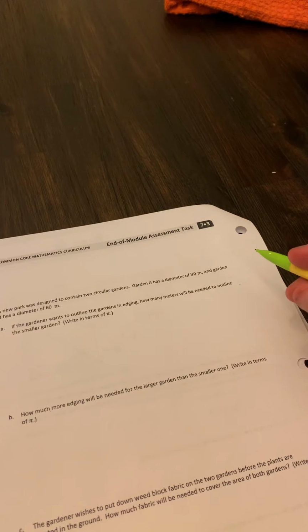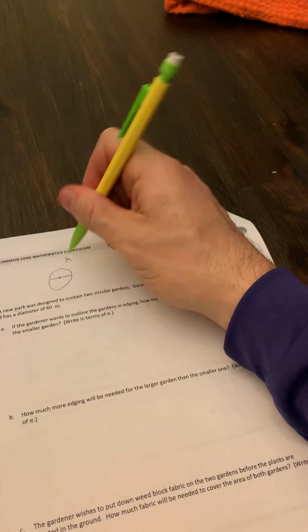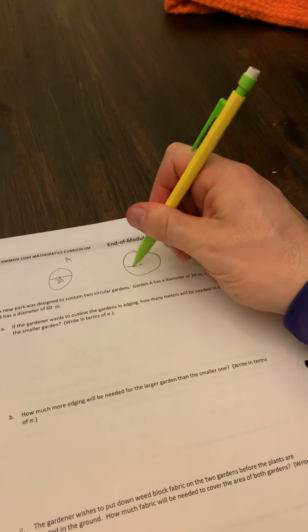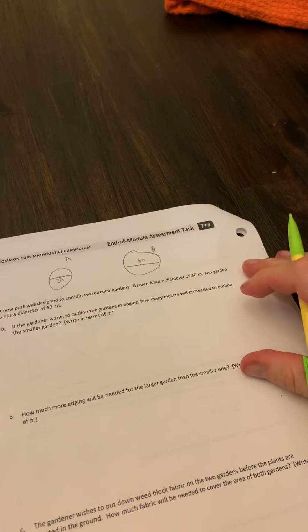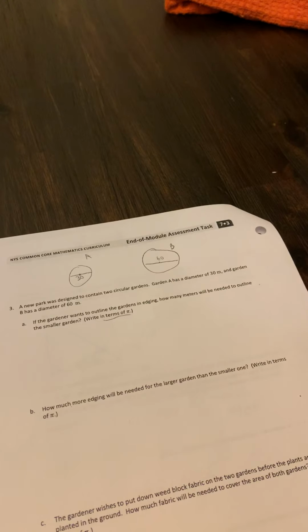A new park was designed to contain 2 circular gardens. Garden A has a diameter of 30 meters. Garden B has a diameter of 60. So, here's Garden A, 30. Garden B, 60. I would always draw something just so I know. In terms of pi means leave pi alone. How many meters will be needed to outline the smaller garden?